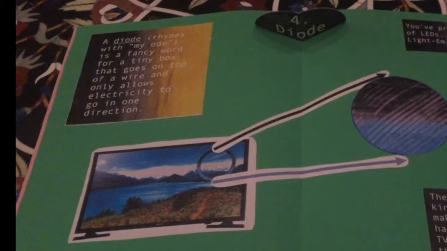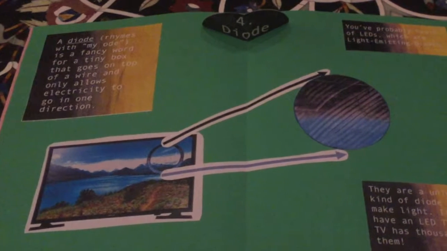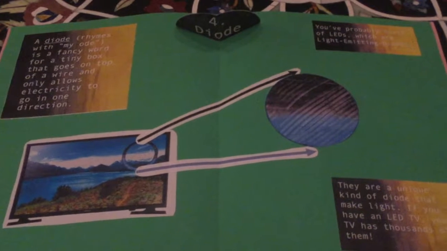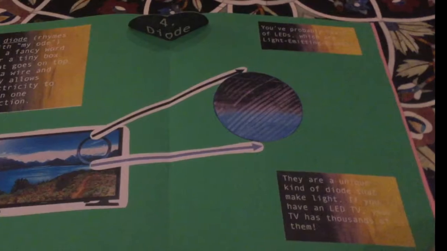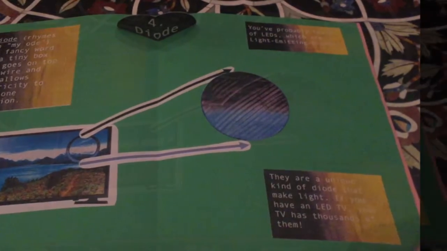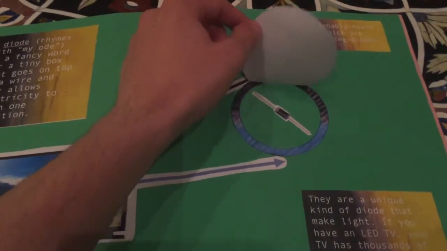A diode, rhymes with myode, is a fancy word for a tiny box that goes on top of a wire and only allows electricity to go in one direction. You've probably heard of LEDs, which are light-emitting diodes. They are a unique kind of diode that make light. If you have an LED TV, your TV has thousands of them.